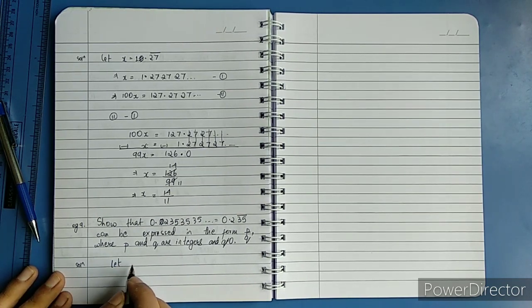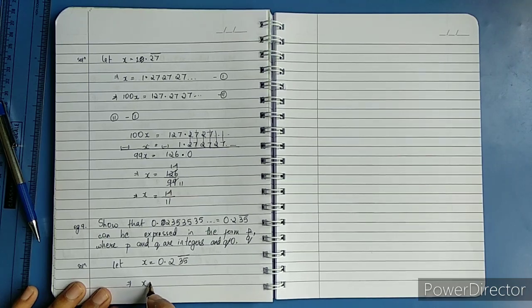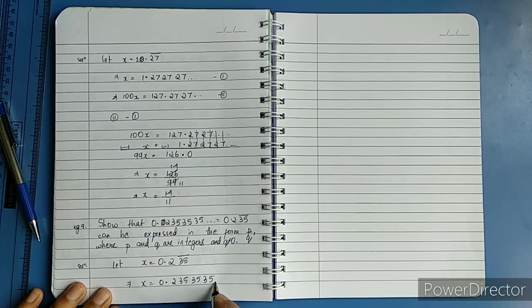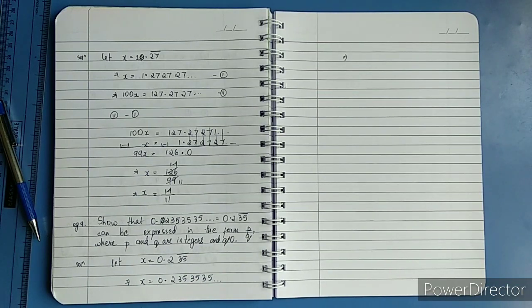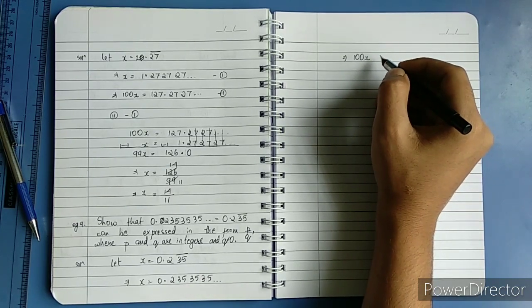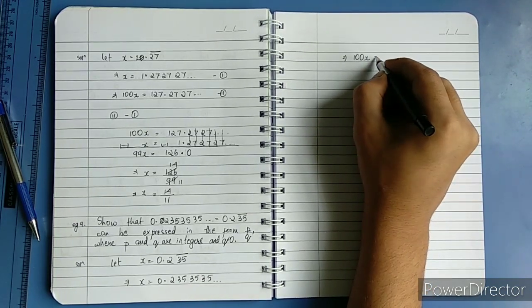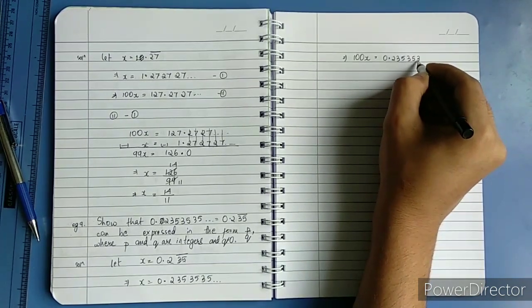Solution. First we'll let x be 0.235 recurring. So this implies x is 0.235 35 35... Here, after the decimal we have 3 digits, but only 2 digits are repeating themselves. So we'll multiply by 100. If 3 digits were repeating, we would have multiplied by 1000.